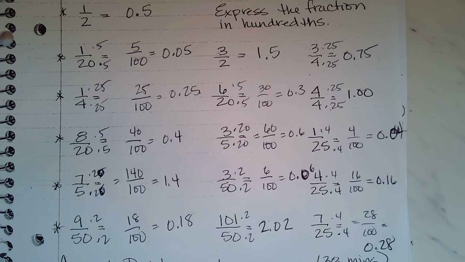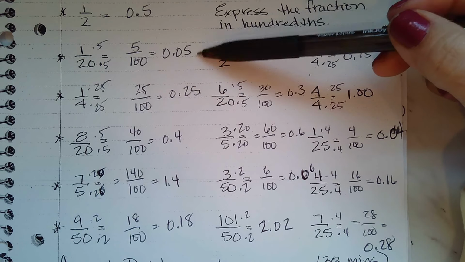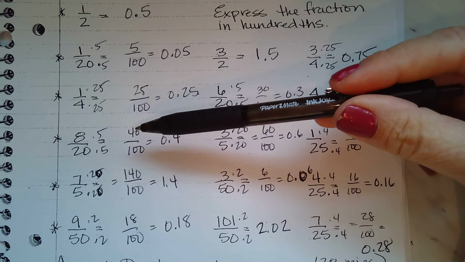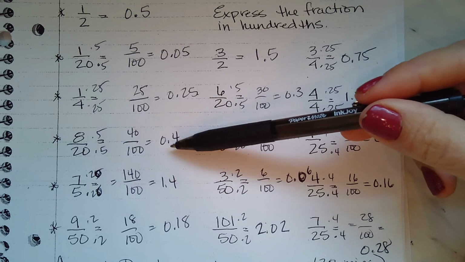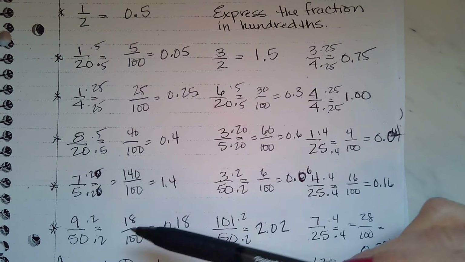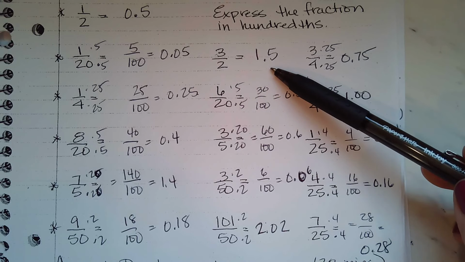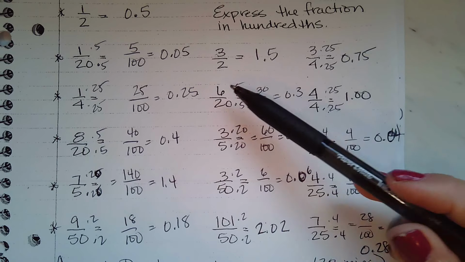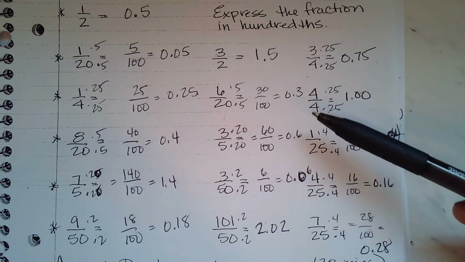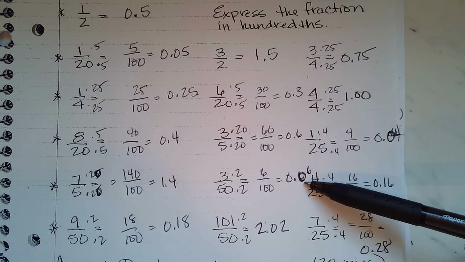All right, so let's check our work. So 1/2 becomes 0.5. 1/20 becomes 0.05. 1/4 becomes 0.25. 8/20 becomes 0.4. 7/5 becomes 1.4. 9/50 becomes 0.18. 3/2 becomes 1.5. 6/20 is 0.3. 3/5 becomes 0.6. 3/50 becomes 0.06.